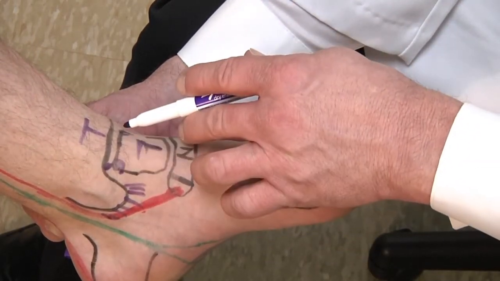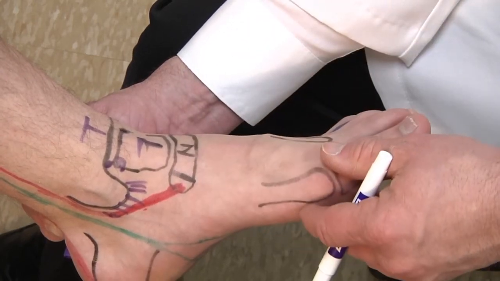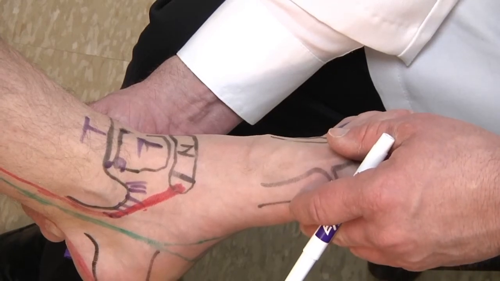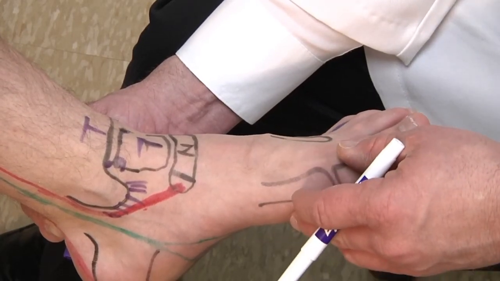It results in a talar OCD or osteochondral lesion, and that requires assessment with an MRI and possibly even surgical intervention.